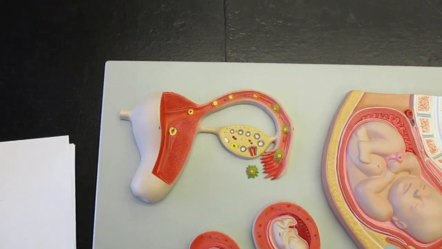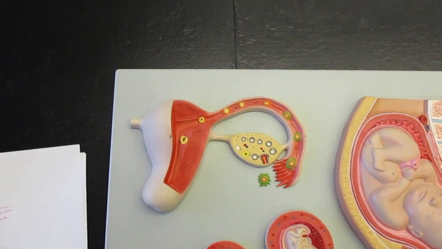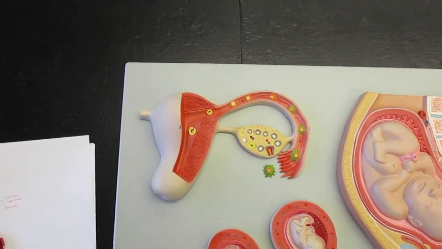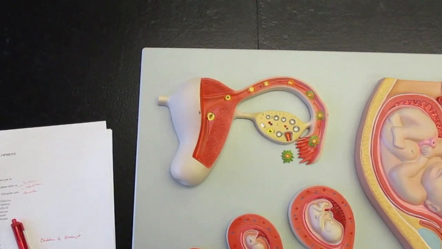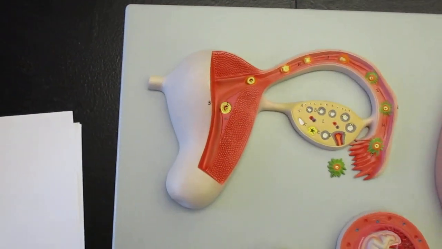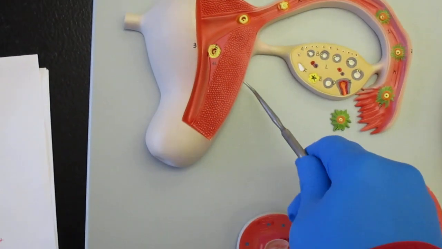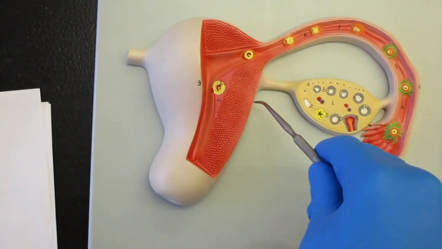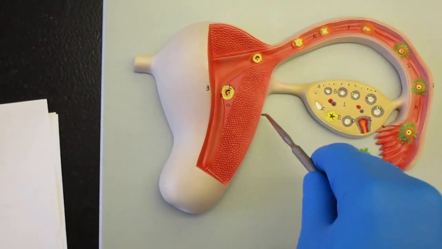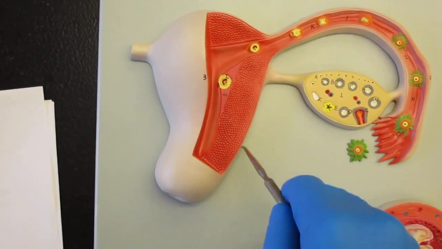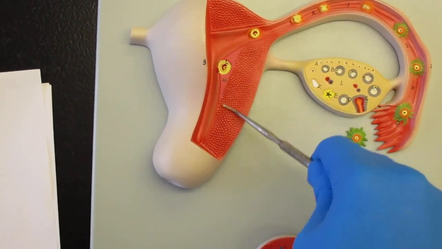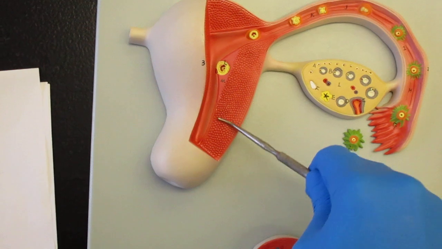Let's get started with the human development models. The first thing we're going to do here is look at the uterus. So here's the uterus right here, and I'm going to show you the parts or the layers of the uterus. Where the probe is, that's showing you the perimetrium here. And then here you have your muscle layer, the smooth muscle layer called your myometrium.